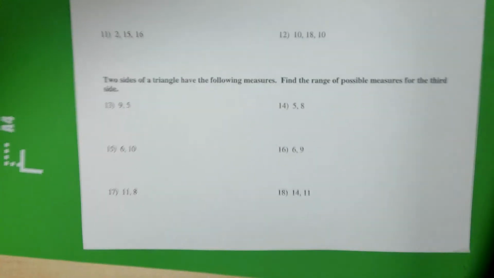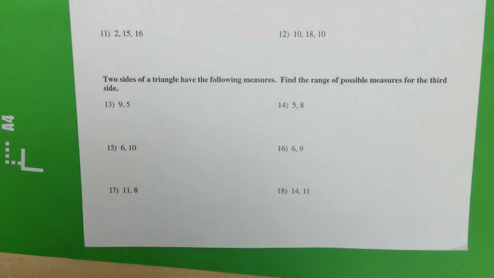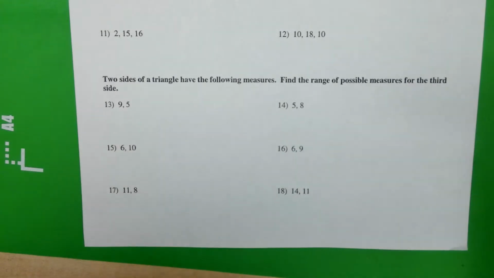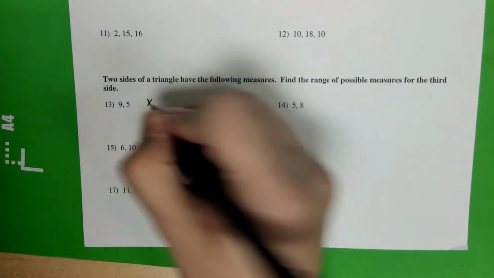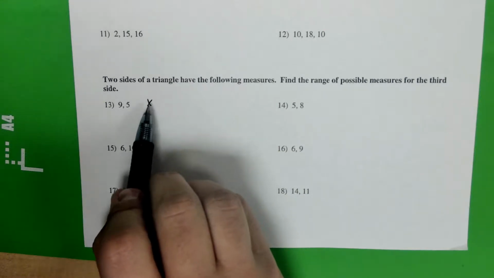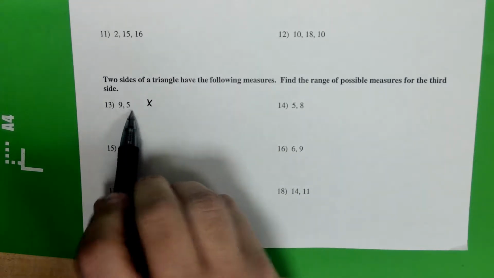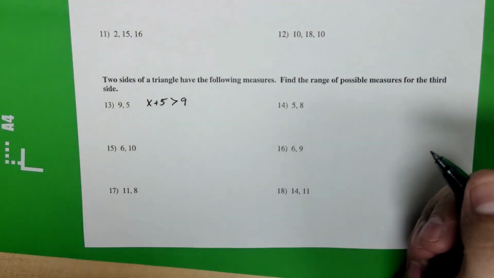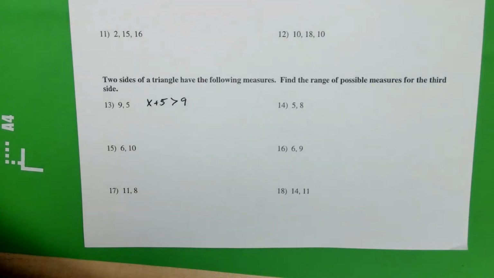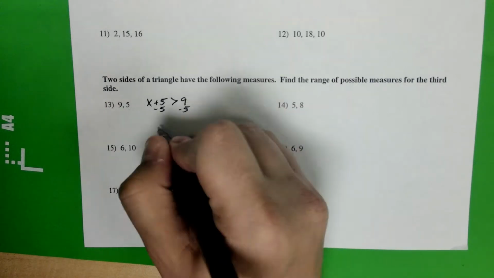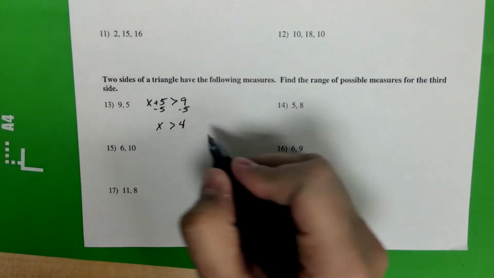On this bottom section, it says two sides of a triangle have the following measure. So it gives you 2 sides, and you're trying to find the third, right? So the way to do this is that we're going to say x is our third side for each one of these. We don't know what it is though. We're going to add x to the smallest side, and it should be greater than 9. And then we're going to solve this like an equation, only it's going to have an inequality in it. So we're just going to subtract 5 from both sides. So x is greater than 4. All right, so x has to be greater than 4.